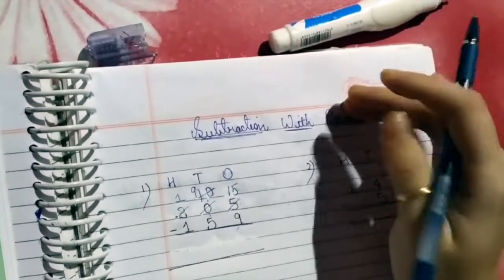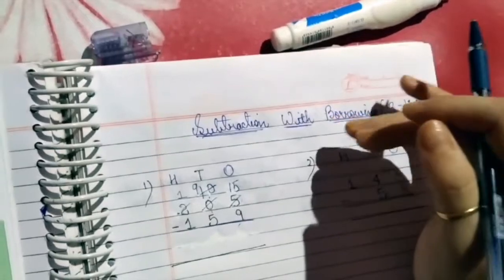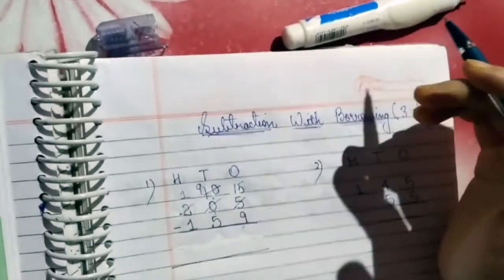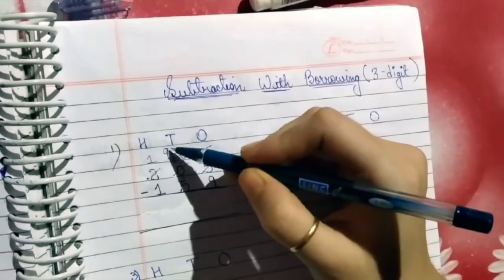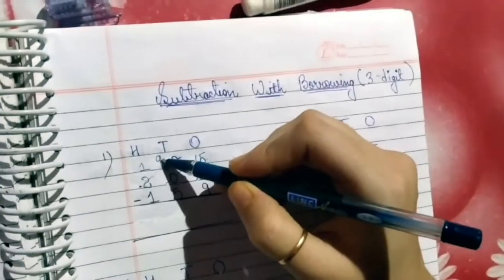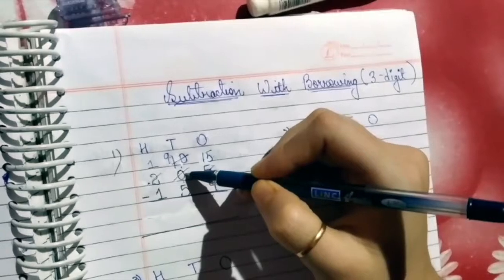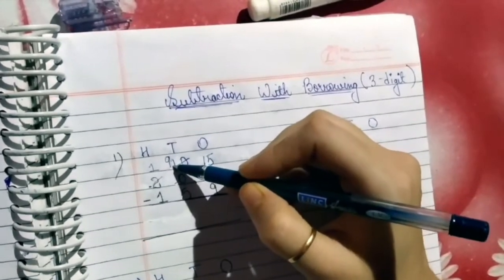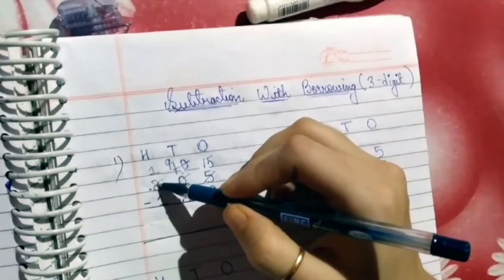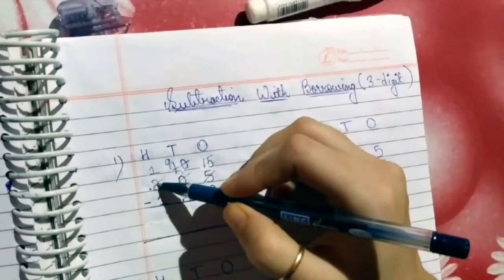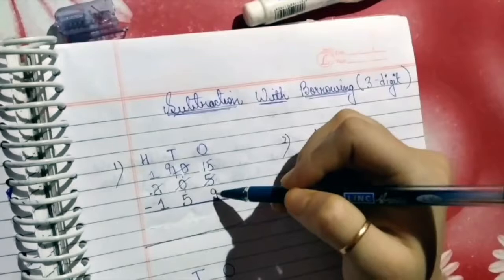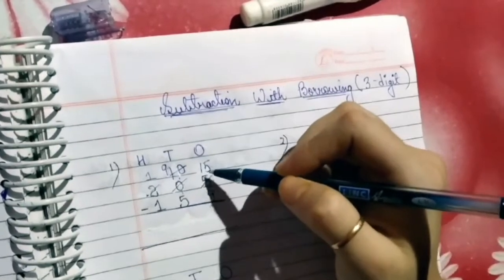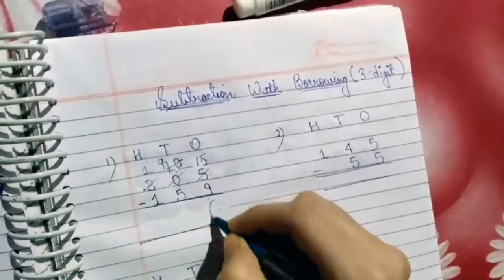Clear? Now only if you have doubt, do ask me. Otherwise it will create a problem. 0 tens becomes 9 tens. In a simple way, when there is 0, it will become 9 and the digit in the next place will be subtracted by 1. So now 9 can be subtracted from 15. So 15 minus 9 becomes 6.